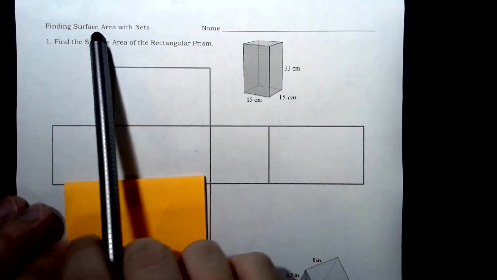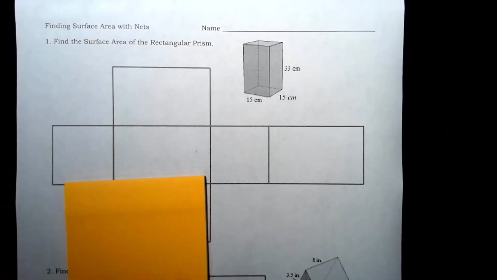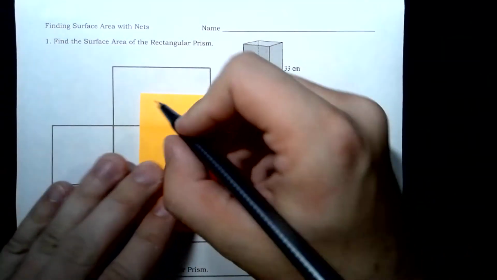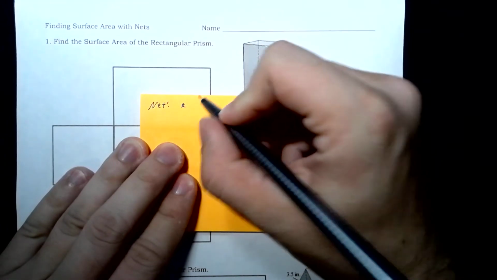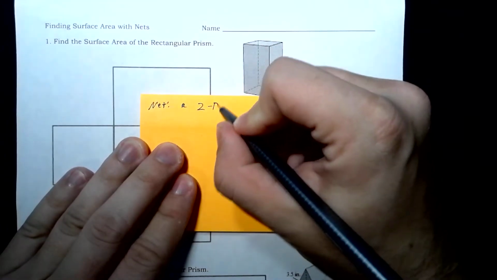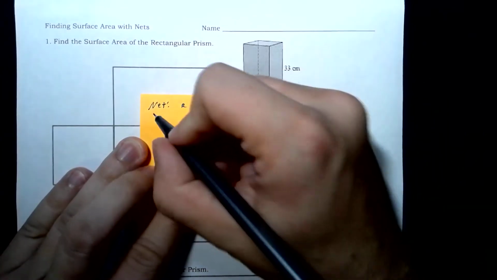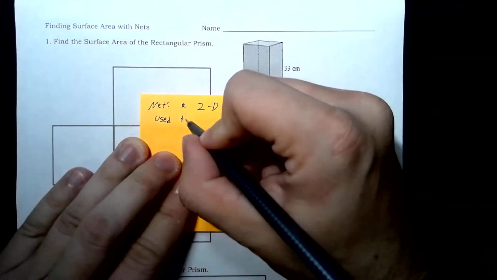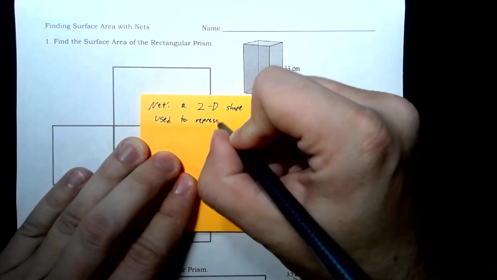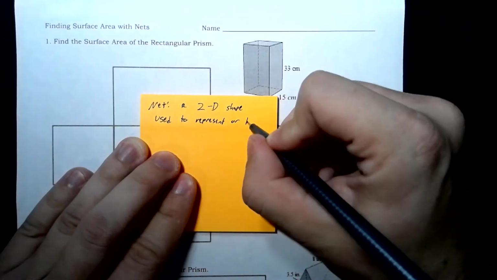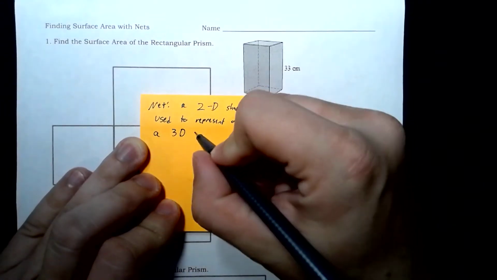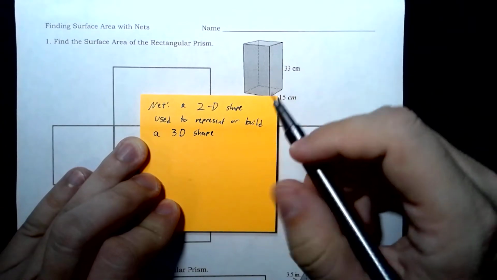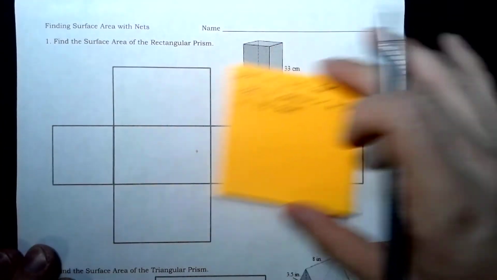So today we're working on surface area. Now last week we kind of got started, but there were a few vocabulary words that we need to get down. First is a net. A net is a two-dimensional shape, so a 2D shape, used to represent or build a three-dimensional shape, so a 3D shape. So some examples, that's what we're going to be working on today.